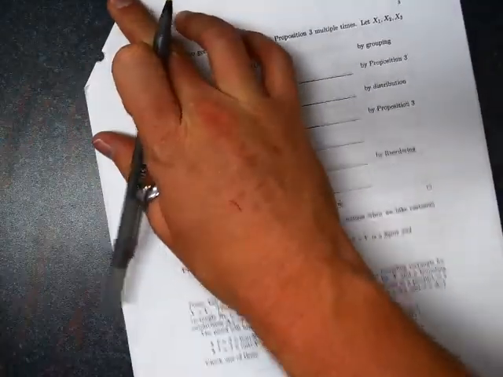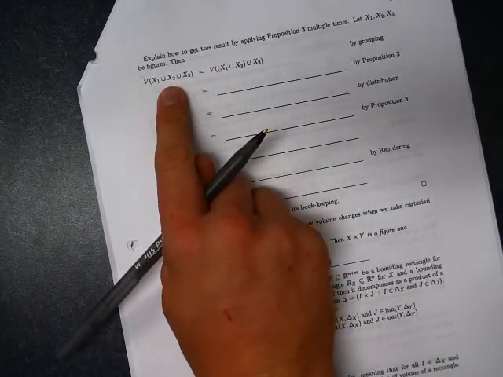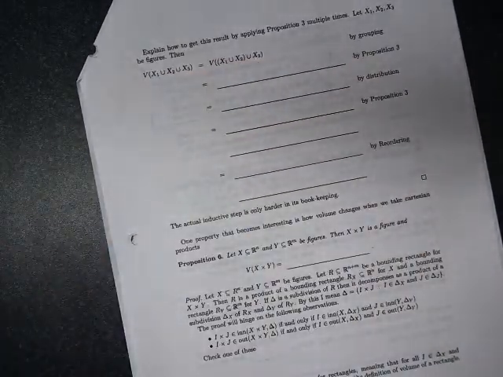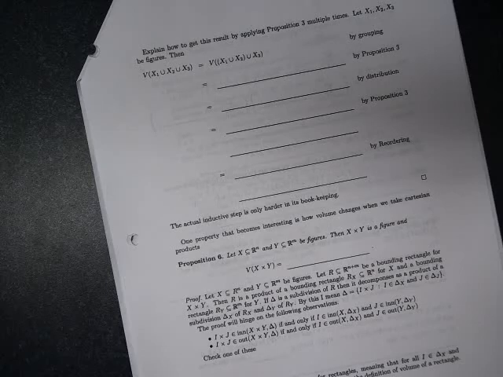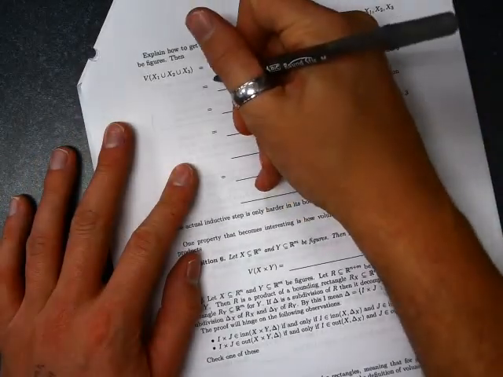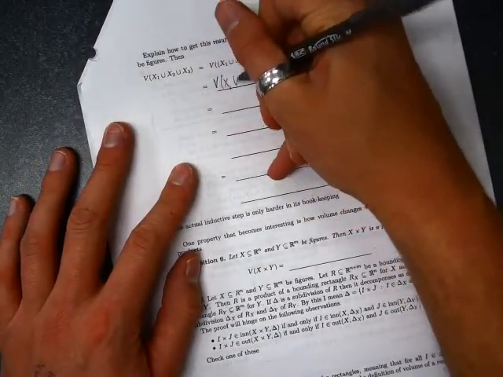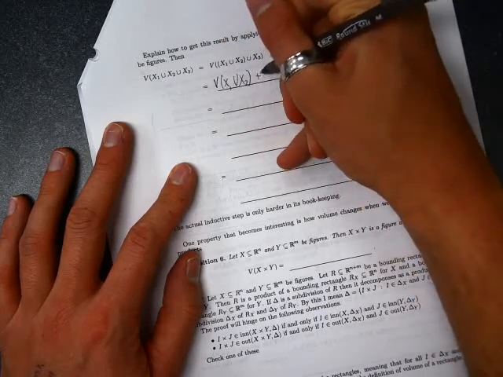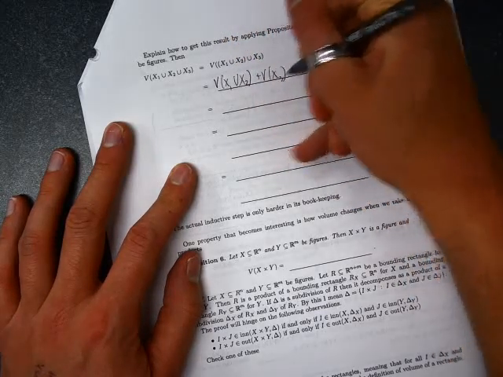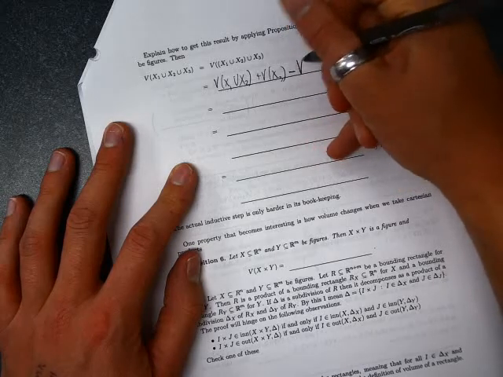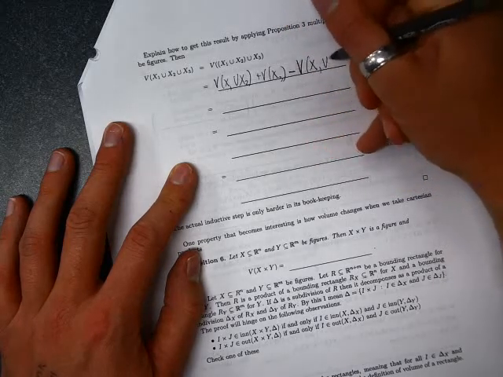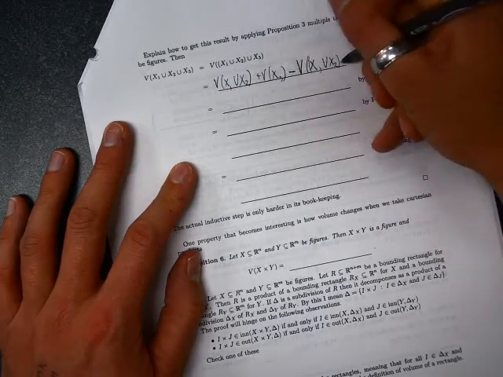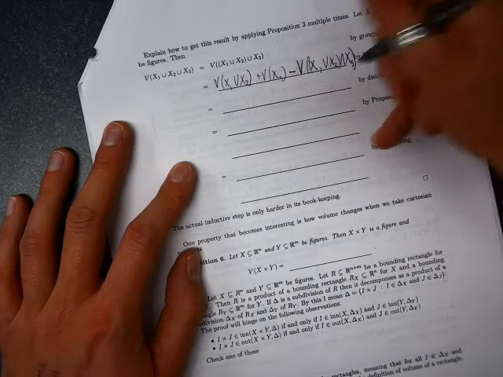So let's do it. The volume of x1 union x2 union x3, I can group things together. So it's the volume of (x1 union x2) union x3. Is that now a union of two things? Yeah. It was already, but. So we can apply proposition 3. That should be the volume of x1 union x2 plus the volume of x3 minus the volume of (x1 union x2) intersect x3.